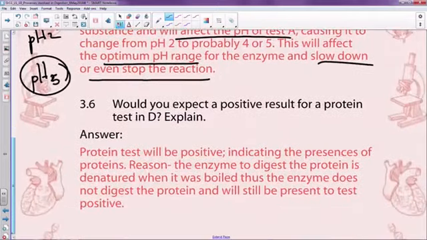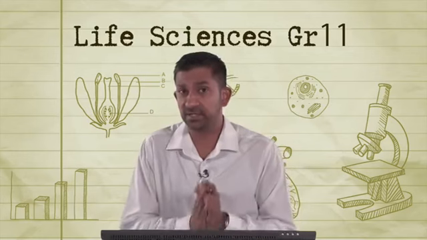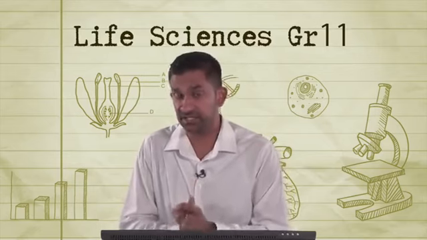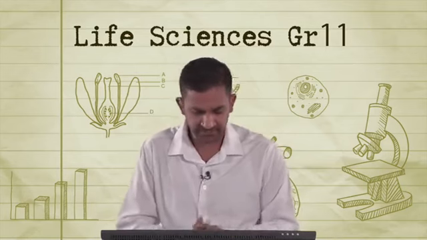3.6. Would you expect a positive test for protein in test tube D? This is quite an interesting question because remember that in test tube D the enzyme was denatured, which essentially means that the enzyme cannot function. So if you test for the presence of proteins, would you get a result?